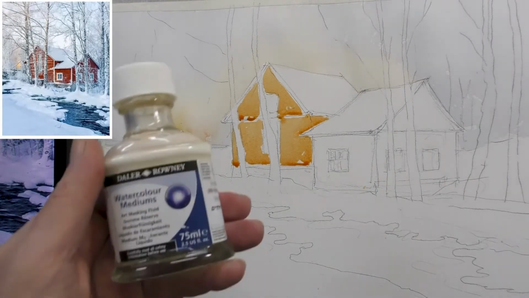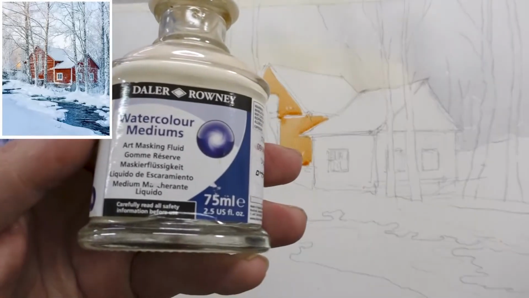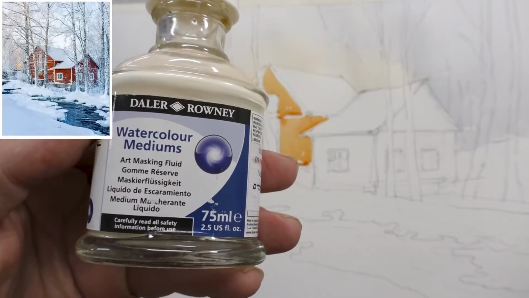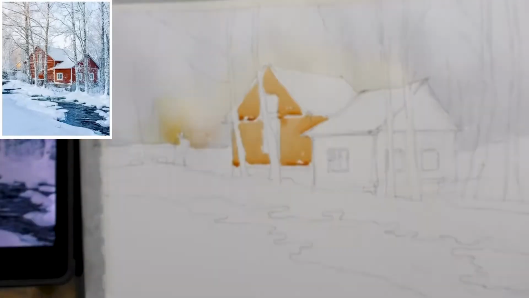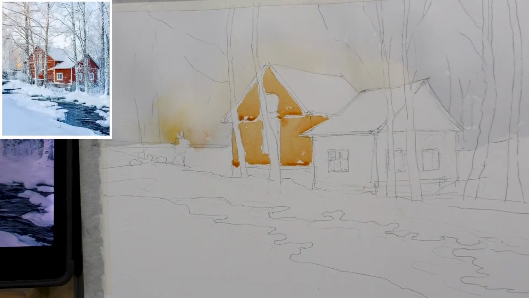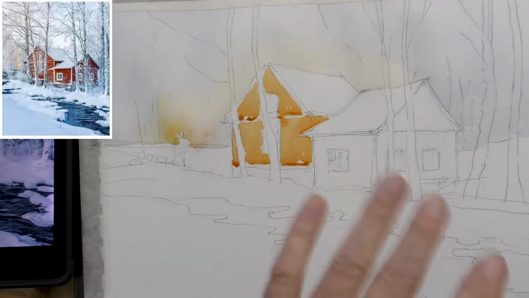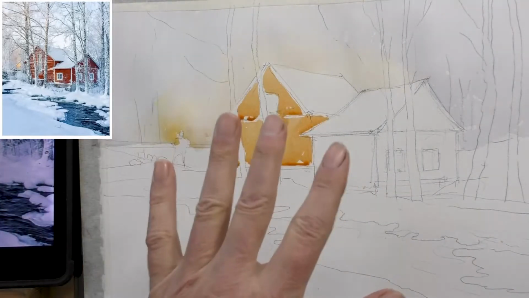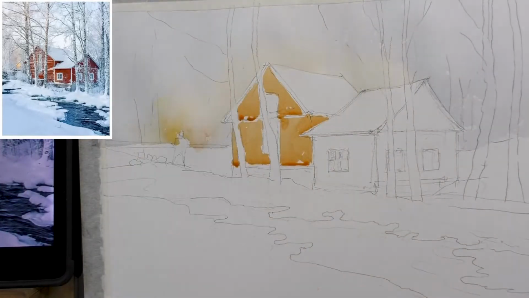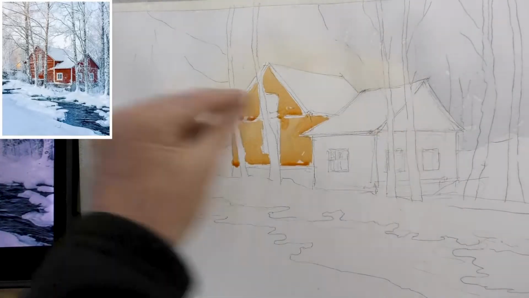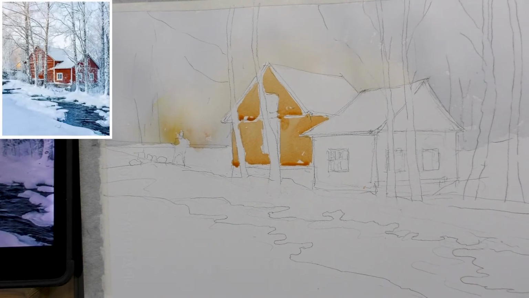This is masking fluid, a watercolor medium. We put it on before we start, and once it is dry and we put the color on, we lift it up and we have the white of the paper left over.